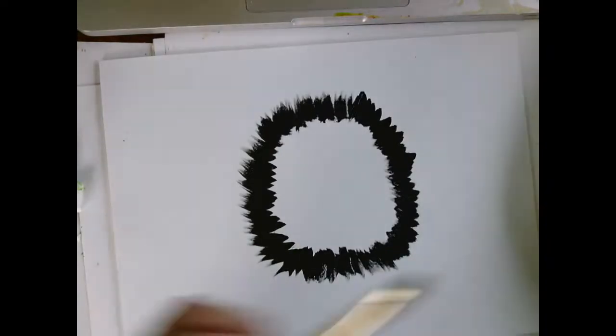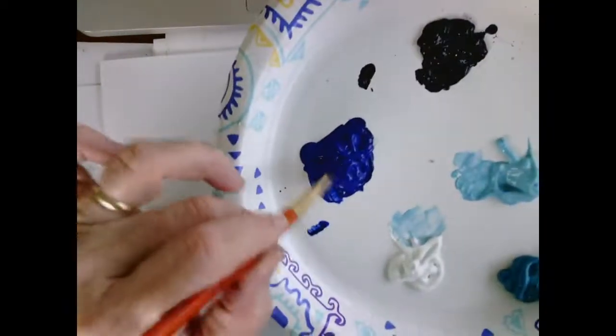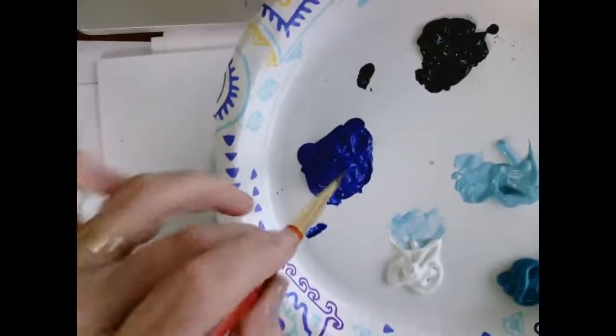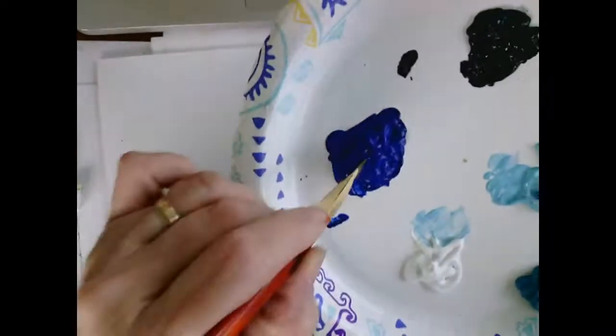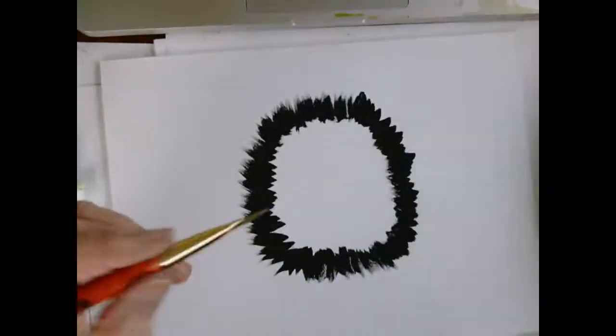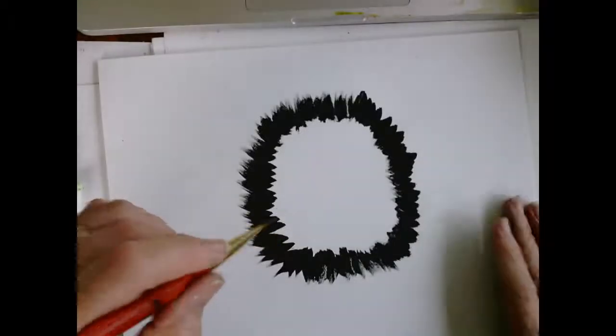So now I'm going to get my plate. I'm going to dip into the cobalt, just the tip, and holding the paintbrush like you do a pencil. Alright, so we're going to go, let me put that down so it doesn't go everywhere.